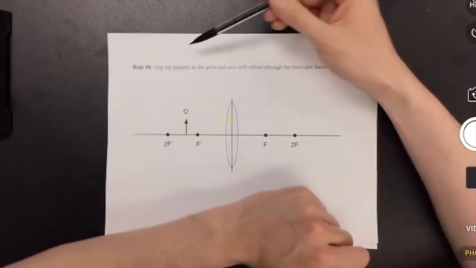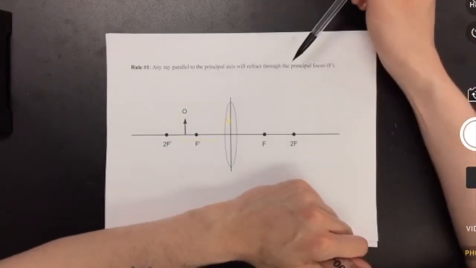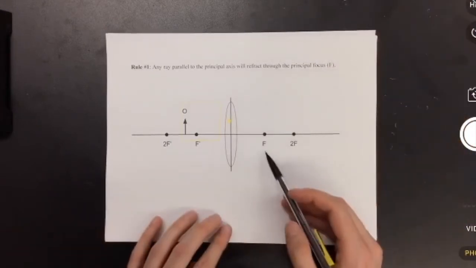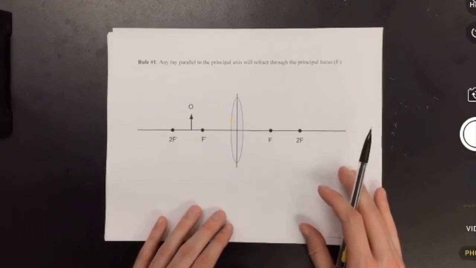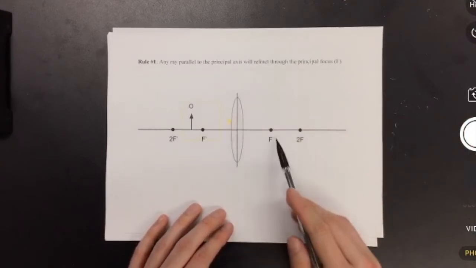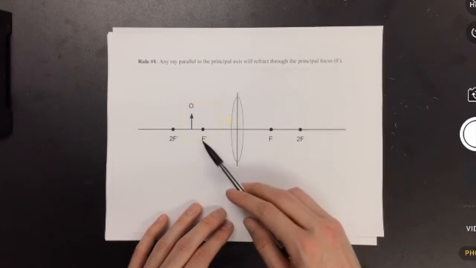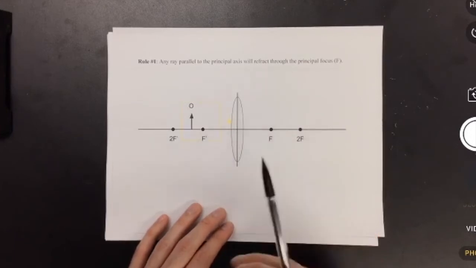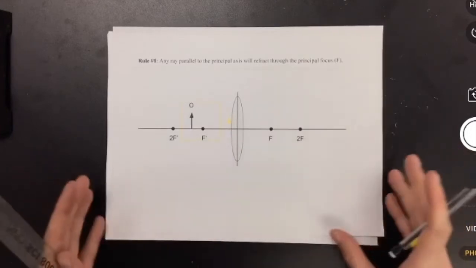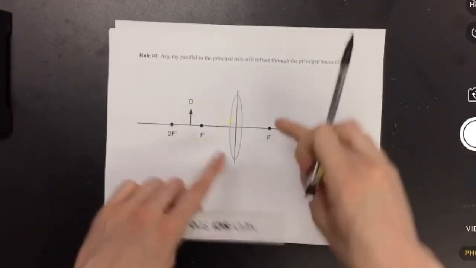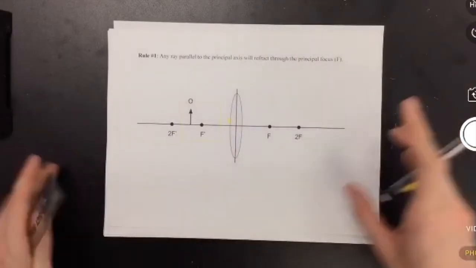So rule one, any ray parallel to the principal axis will refract through the principal focus. Your textbook, not all problems do this, to be honest, but your textbook will show the principal focus as F with no apostrophe and the secondary focus as F with an apostrophe, okay? Just so you don't get too attached to it, I'm letting you know now, the principal and secondary focus are switched for a diverging lens because of the way light behaves.